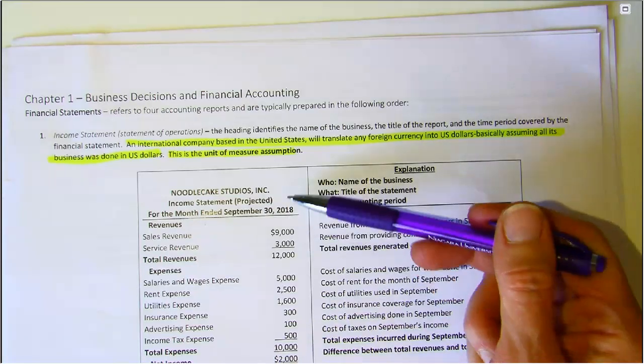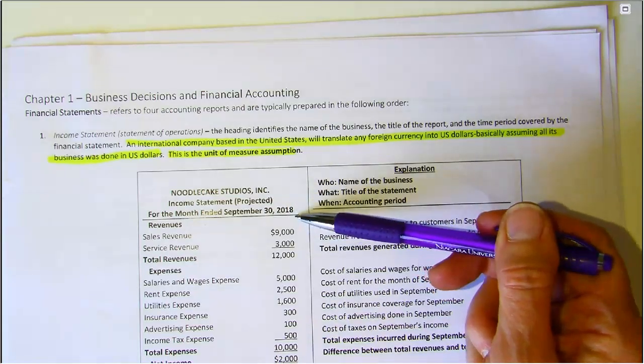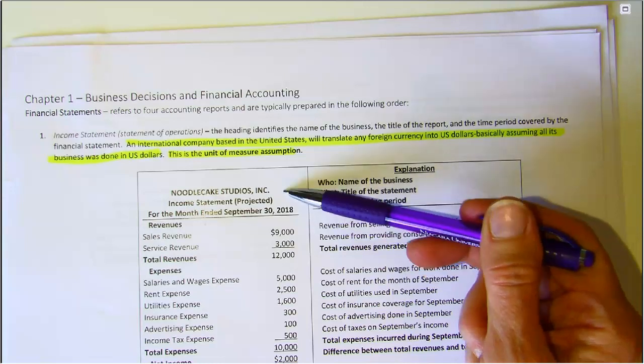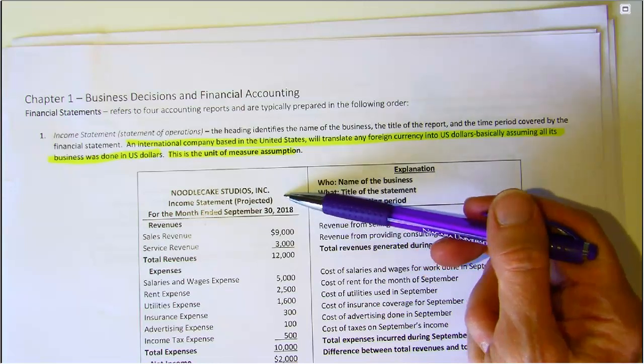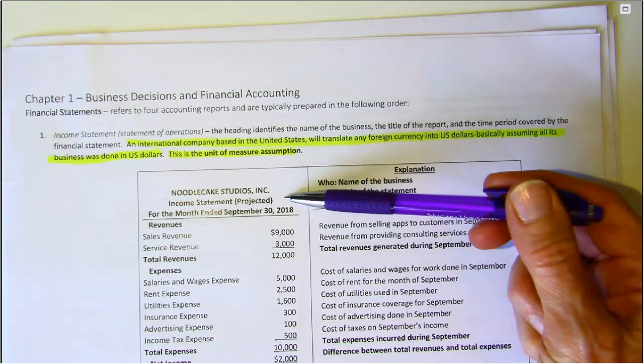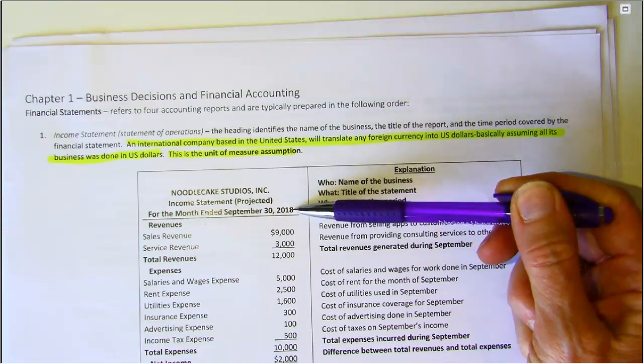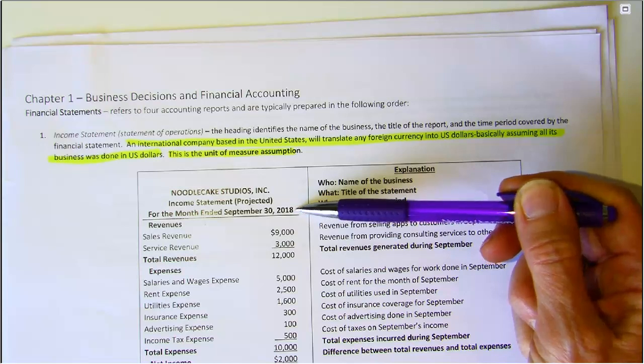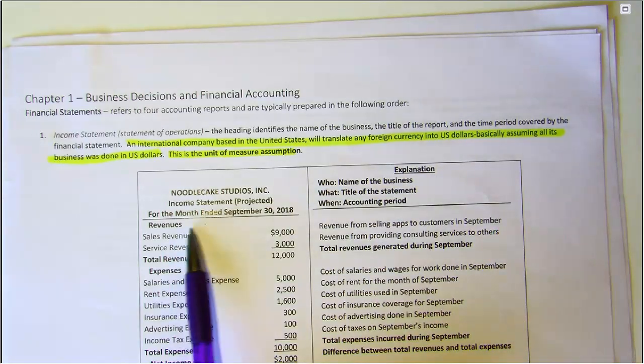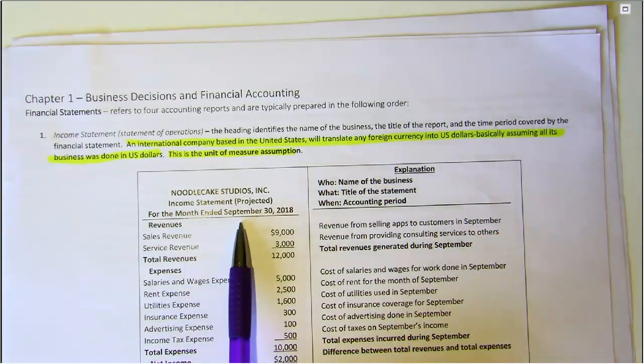Now let's look at the heading for a moment. Notice we've got the name of the company on the first line, the name of the statement on the second line, and then on the third line we have the time period covered. We can't just put the date, September 30th, 2018. We have to say for the month ended. We have to tell people the time period that's covered.